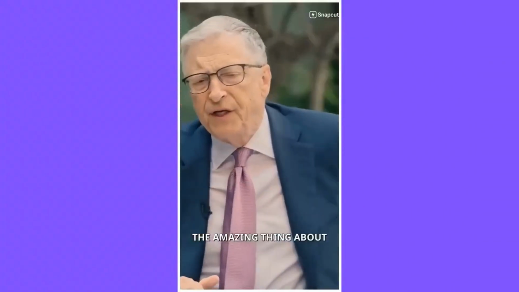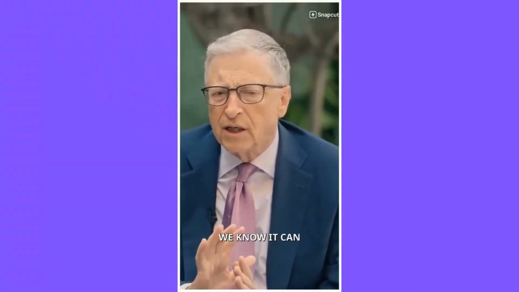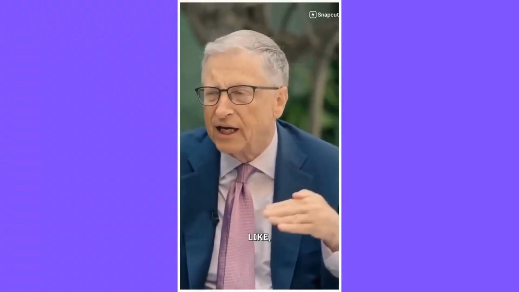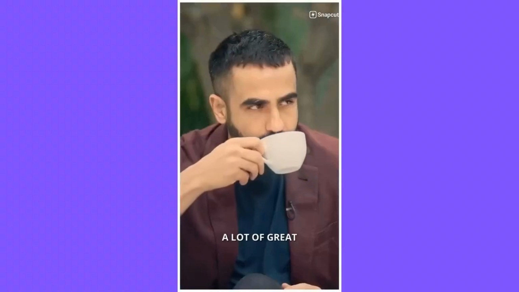Well, the amazing thing about this technology is we know it can help in key areas. We know it can create like educational tutors. A lot of great pilot work. Several projects here in India. Sal Khan in the US is the one that may have started the first and is showing great results on that. So the potential is incredible.